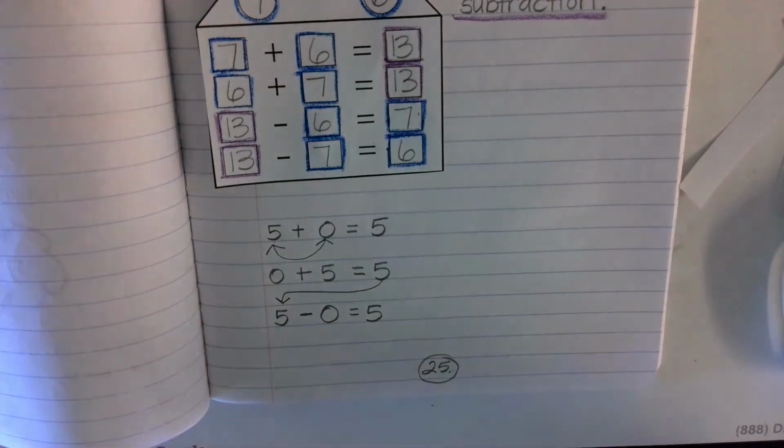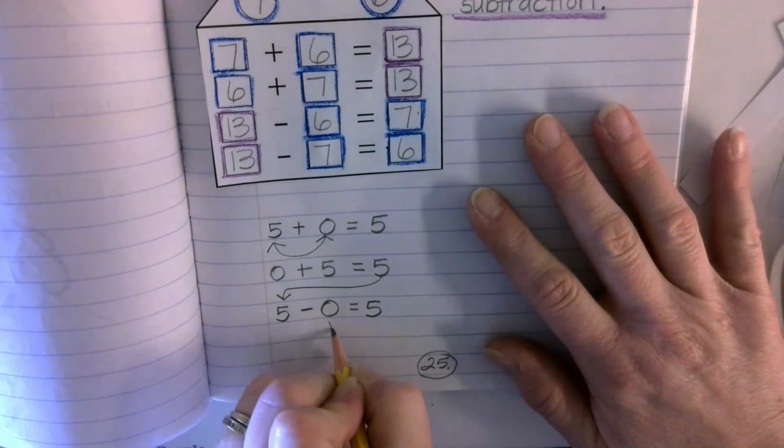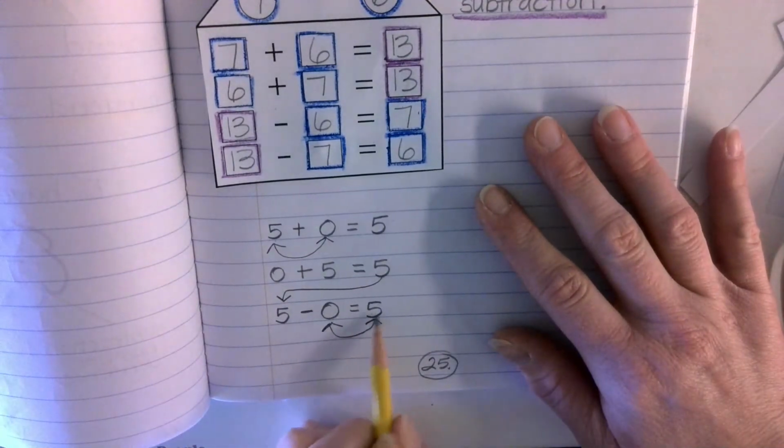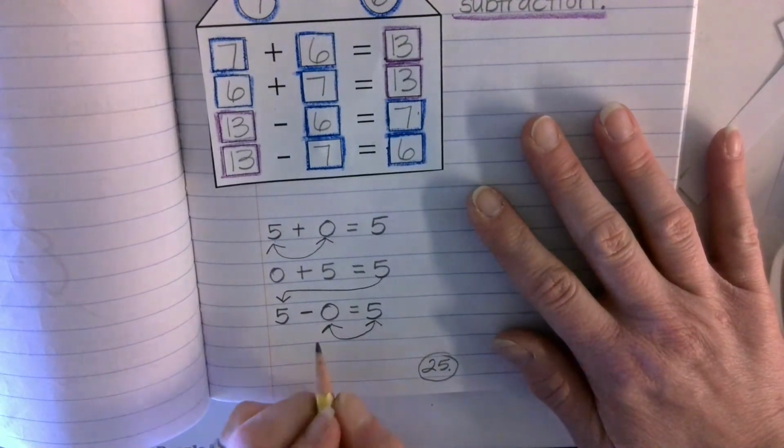And then finally, we know that these two need to swap places across the equal sign.